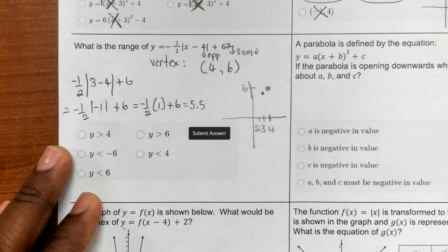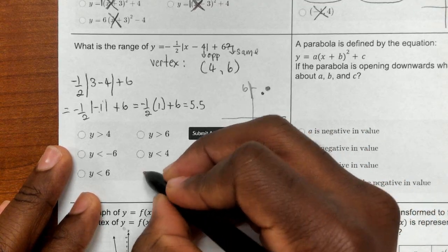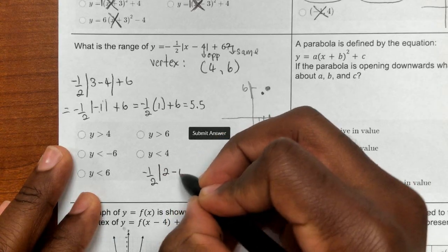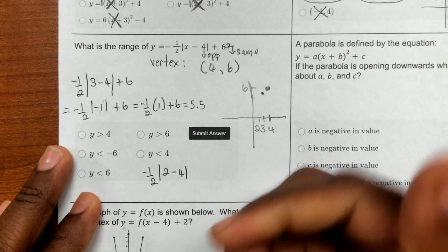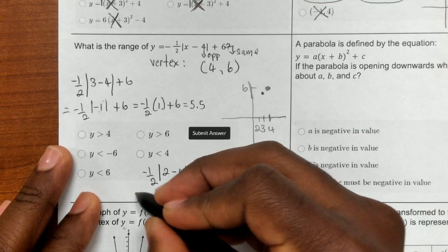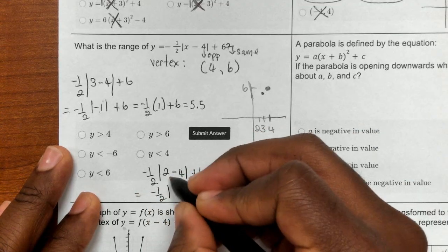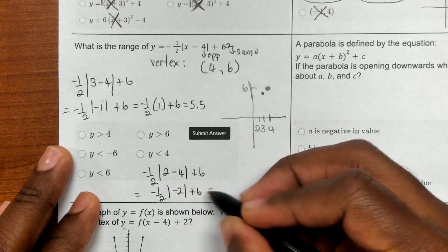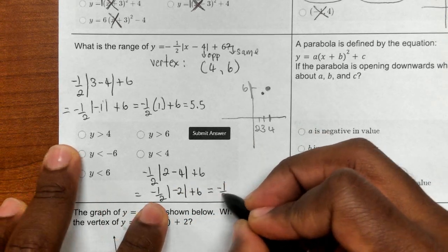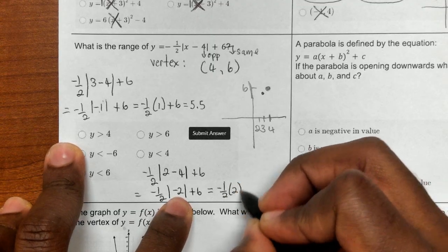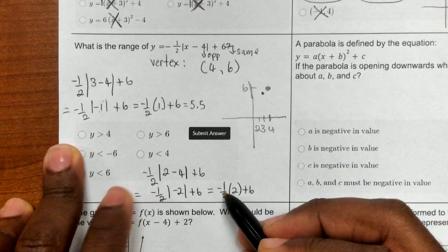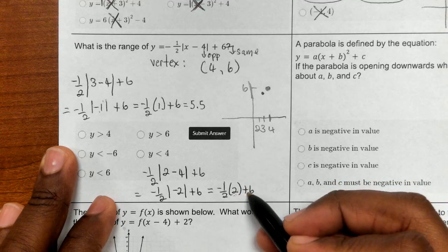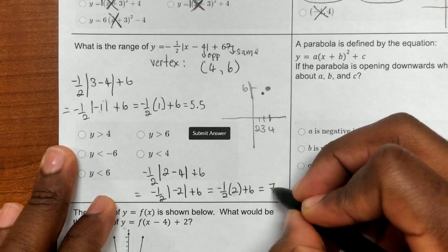Okay, now I'm going to plug in 2. So I would have negative 1/2 absolute value 2 minus 4 absolute value, okay, plus 6. So then I would have negative 1/2 absolute value 2 minus 4 is negative 2 plus 6. So the absolute value turns the number inside of it into a positive number. Then plus 6. Negative 1/2 multiplied by 2 would be negative 1. And negative 1 plus 6 is positive 7.